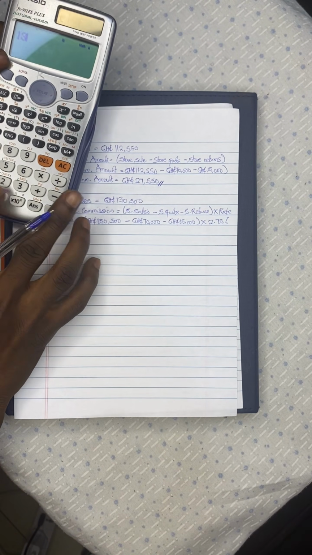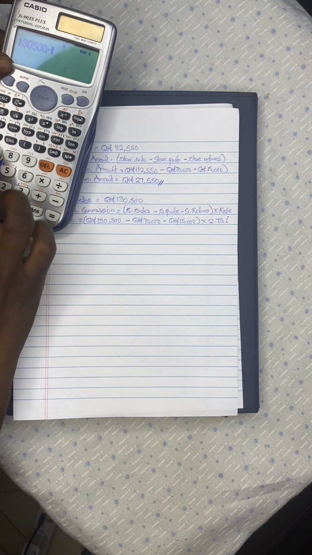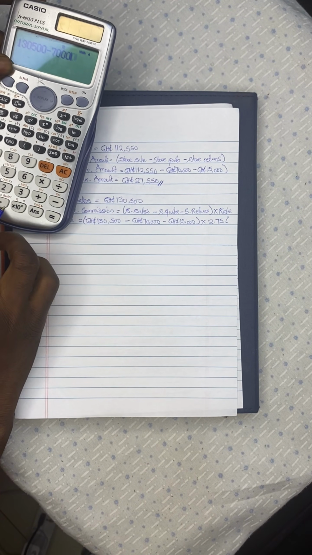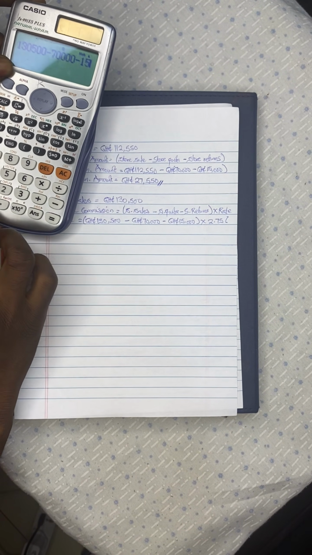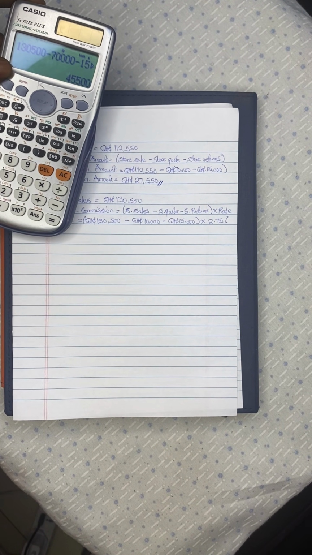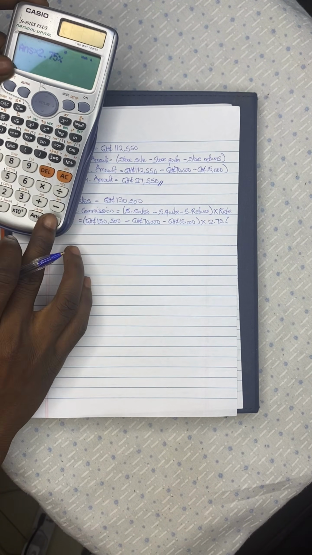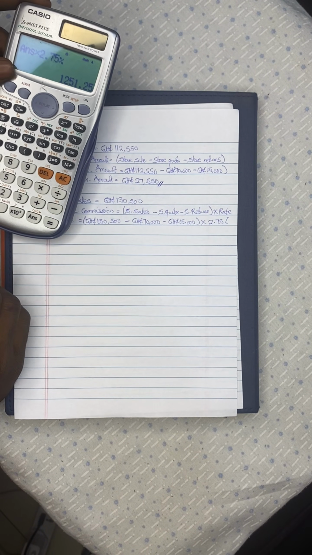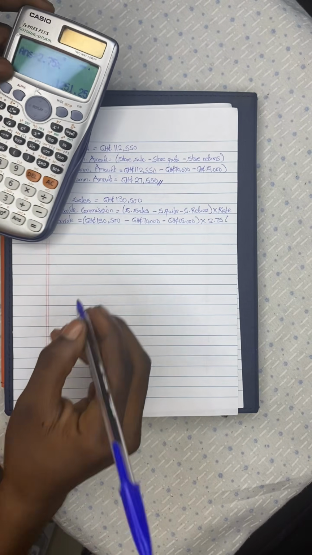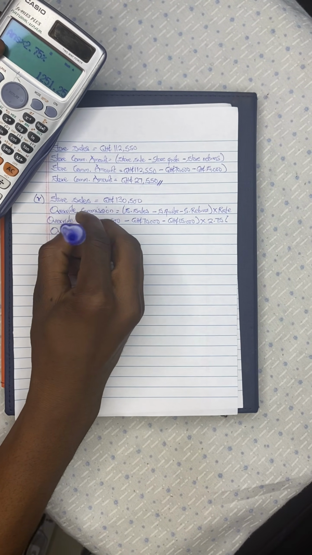You have 130,500 minus 70,000 minus 15,000. Okay, so you have 45,500. Then you multiply it by 2.75%. Okay, so now we have what? 1,251.25 as our override commission.